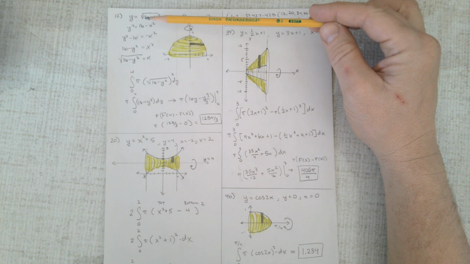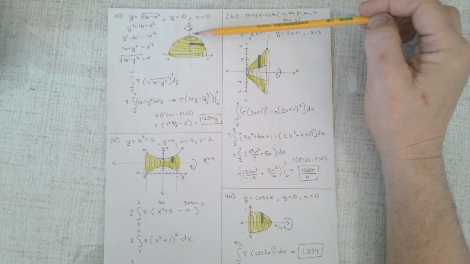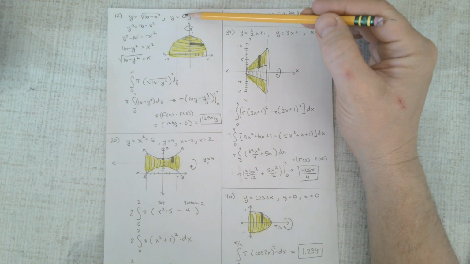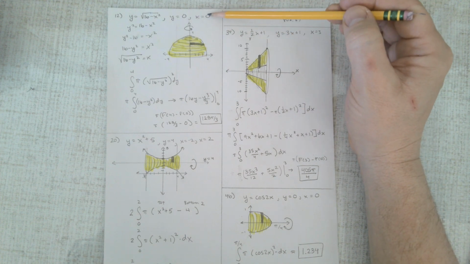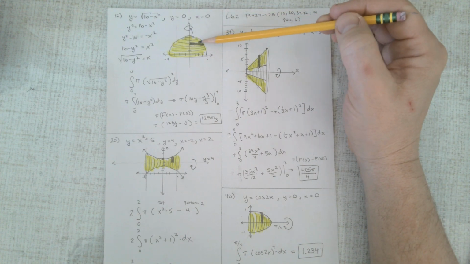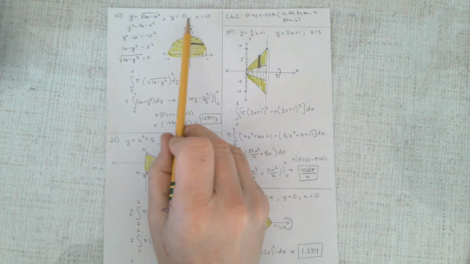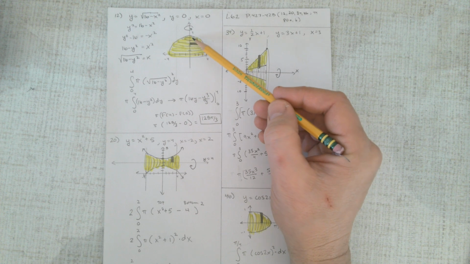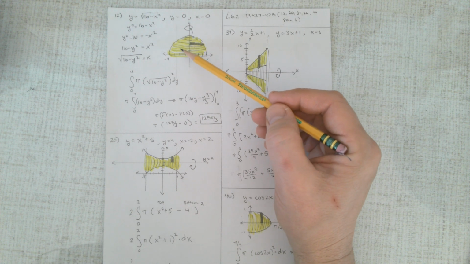Problem number 12 here. I've graphed this, which is half of a circle, and I've cut it from y equals 0 to x equals 0. That's just the first quadrant. And then I revolved it around this y-axis. So the original picture was here, and then it got revolved over this way.